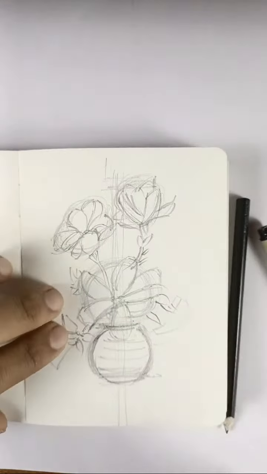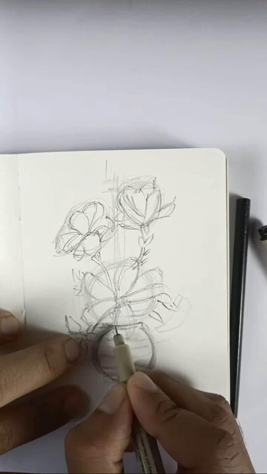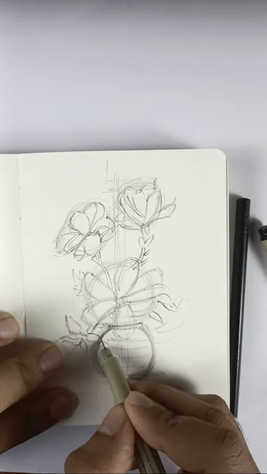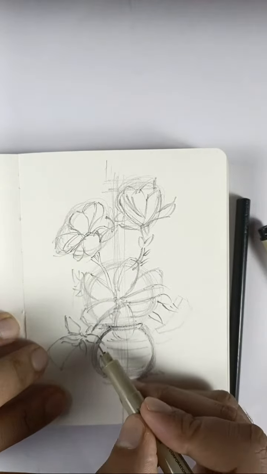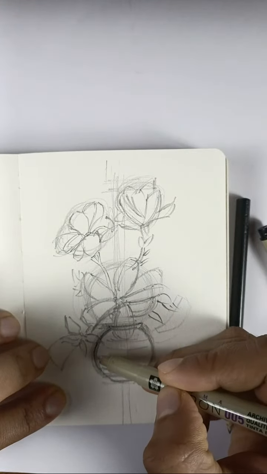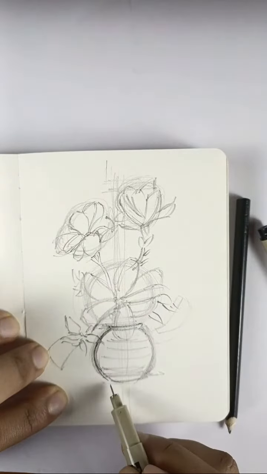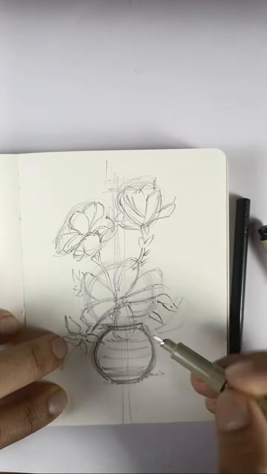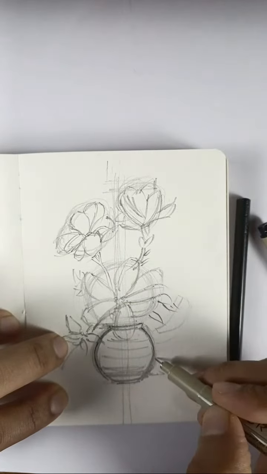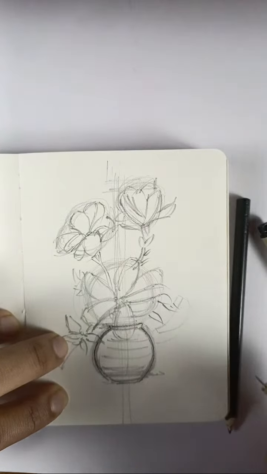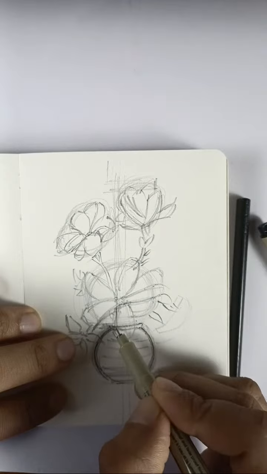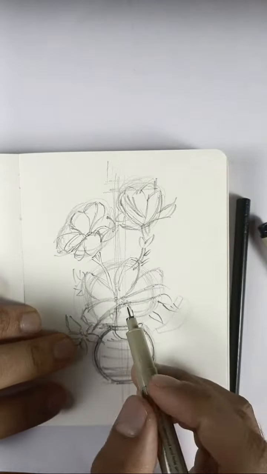Now the next thing is, I want to start by simply outlining, and I'm going to start with this cup here. Here, just outlining these petals.